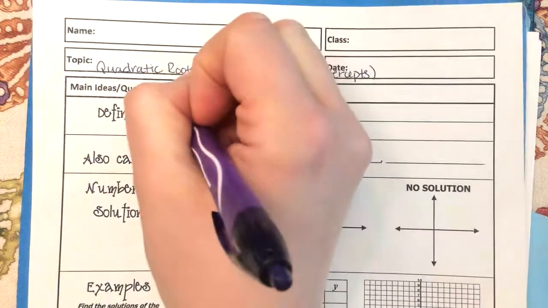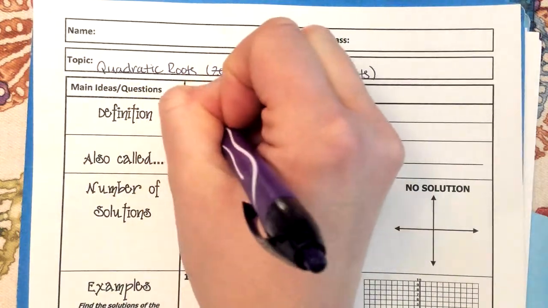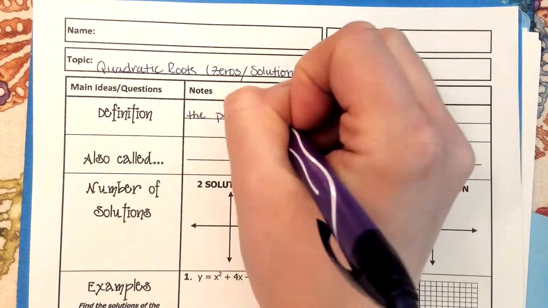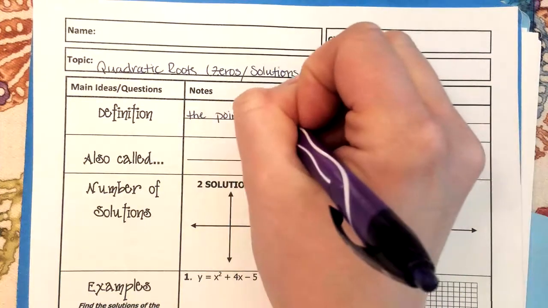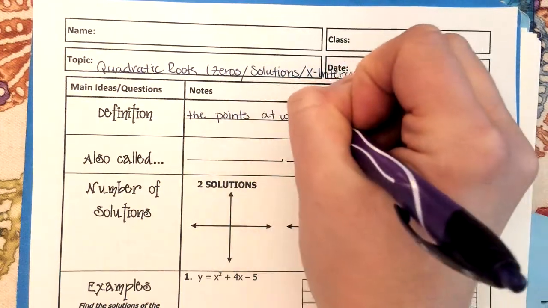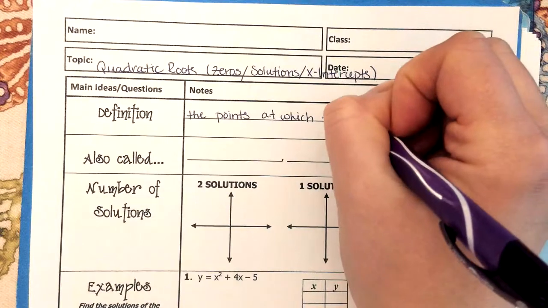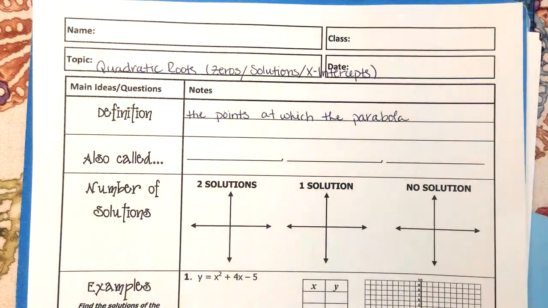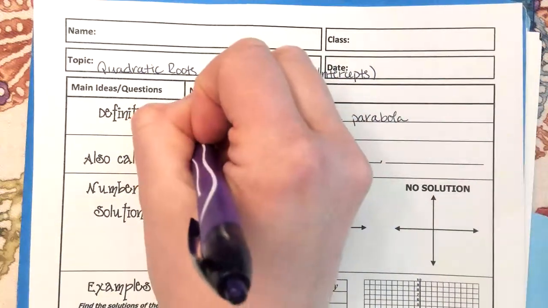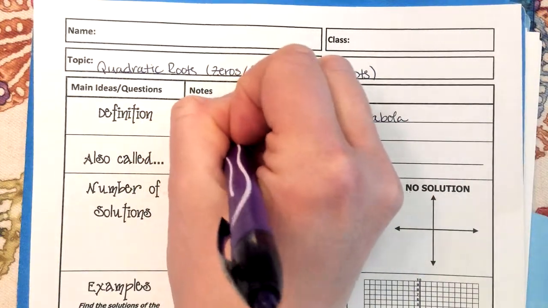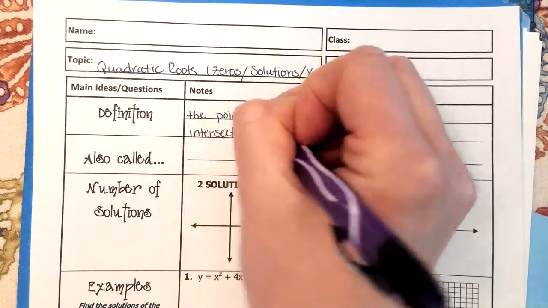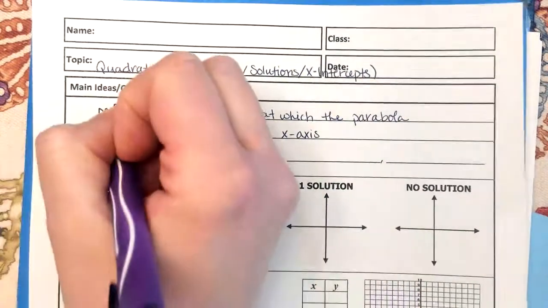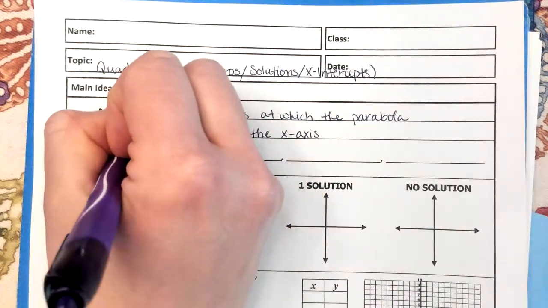They're all talking about the points at which the parabola intersects the x-axis.